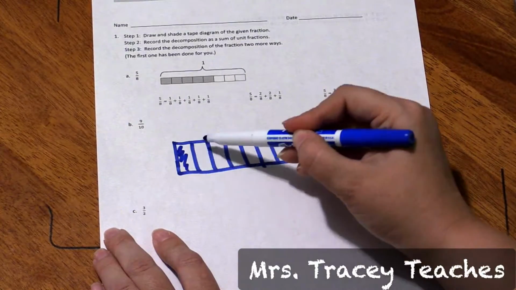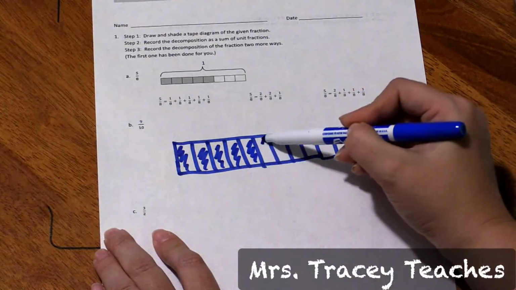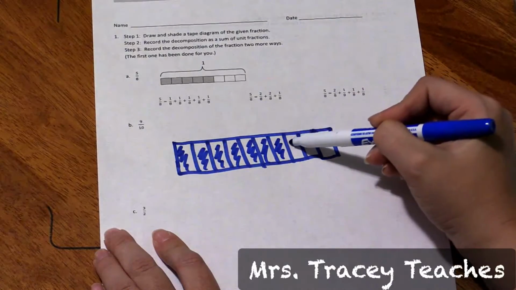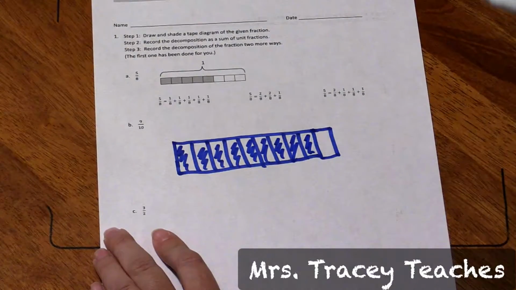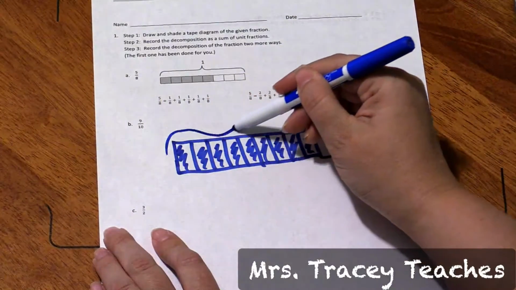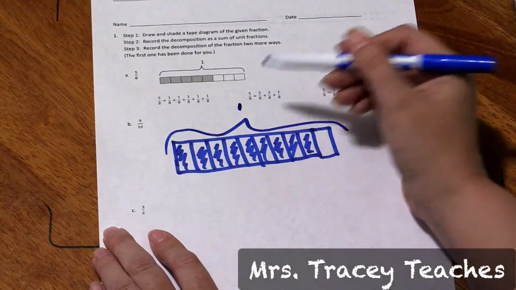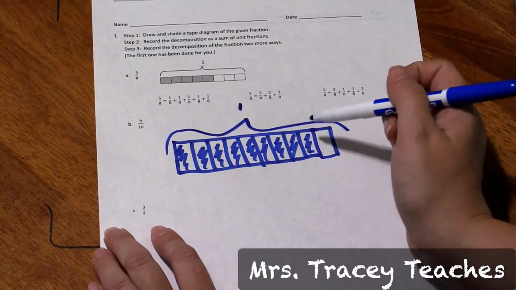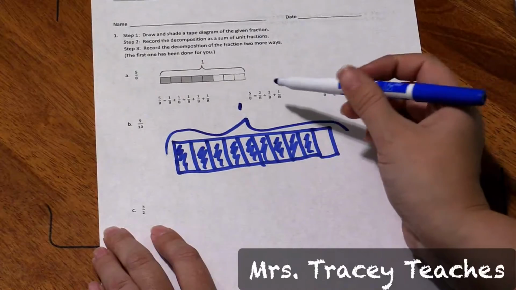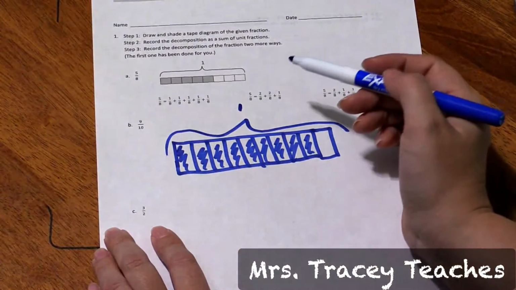1, 2, 3, 4, 5, 6, 7, 8, 9. And I know that this entire thing right here equals 1 whole. Now I am going to write 3 different equations that are equal to 9/10.